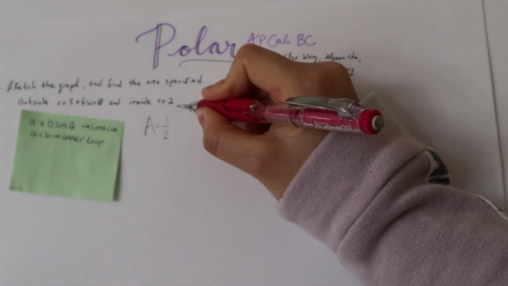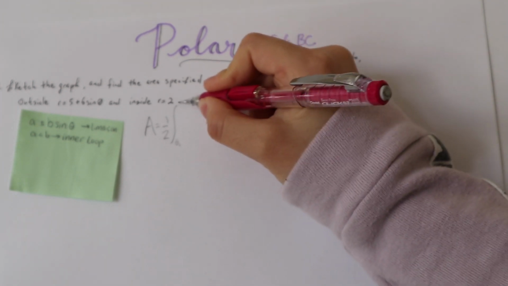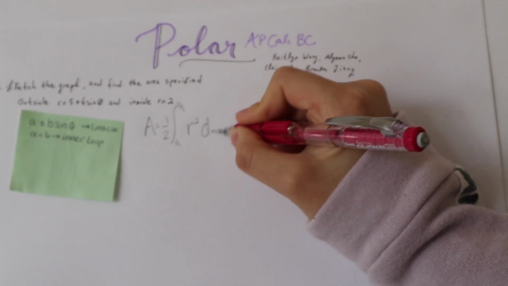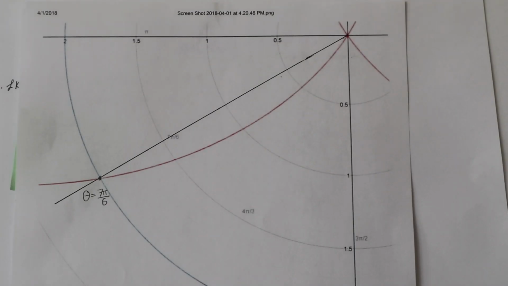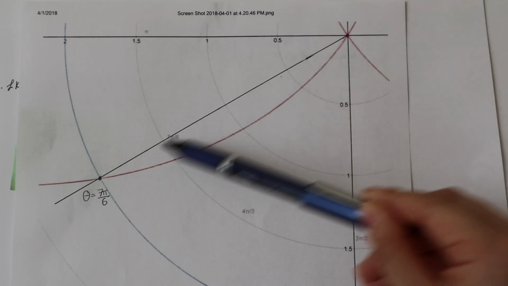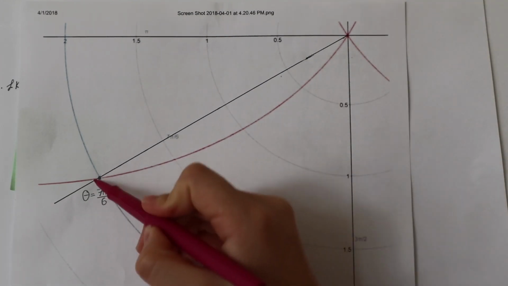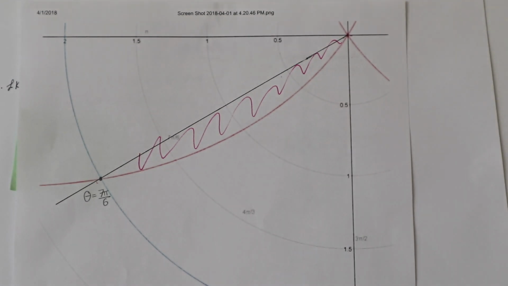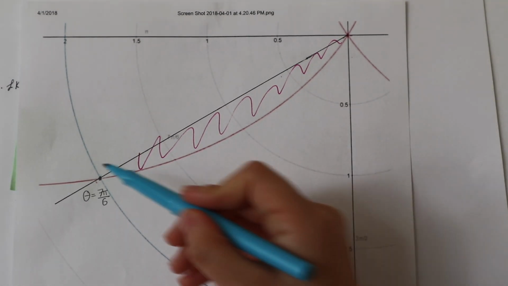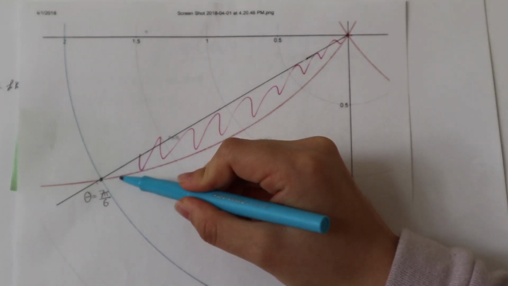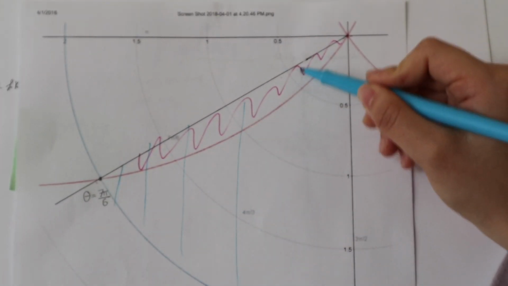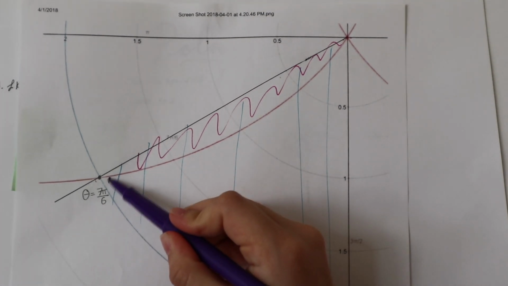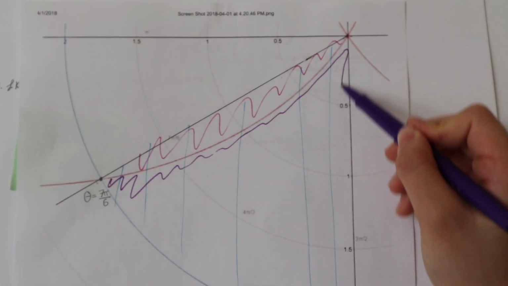The formula to find the area of a polar graph is A equals 1/2 integral from a to b of r squared d theta. We zoom into the graph and plot the line that represents 7 pi over 6. From 7 pi over 6 to the point where the limaçon touches 0 is this area in pink. And from 7 pi over 6 to 3 pi over 2, it's this area inside of the circle in blue. If we want to find the area that's outside the limaçon but inside the circle, we need to find the purple area, which is the blue area minus the pink area.